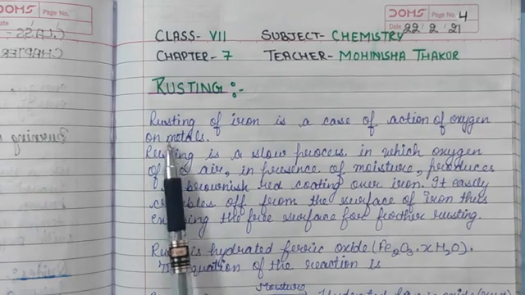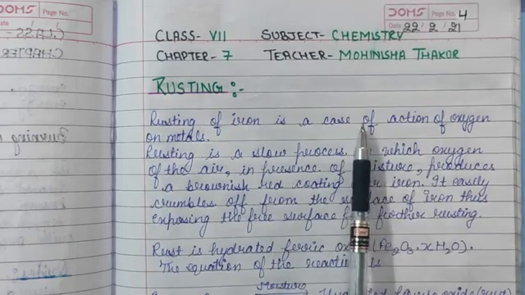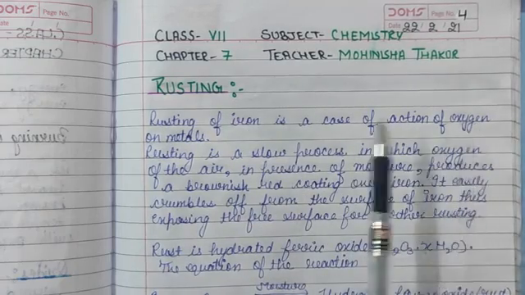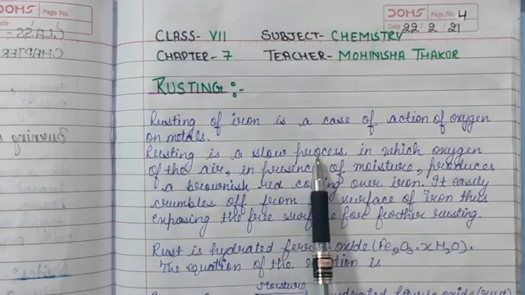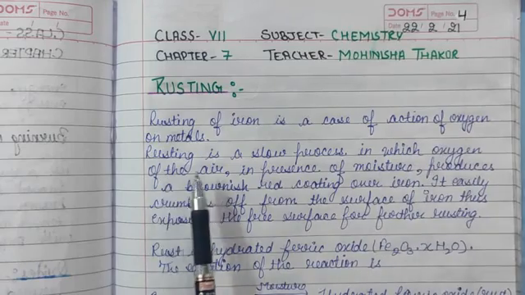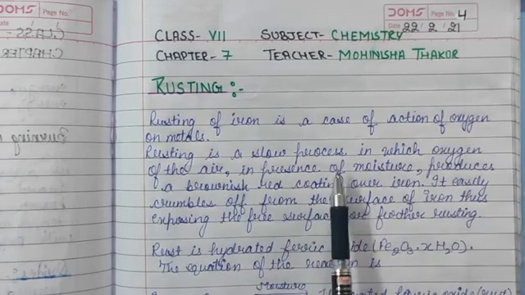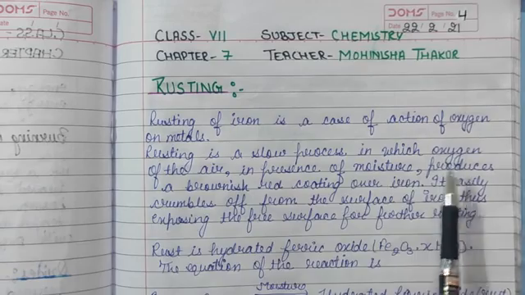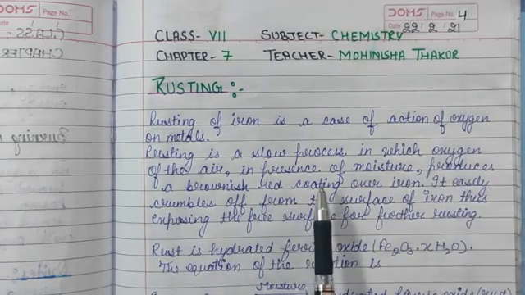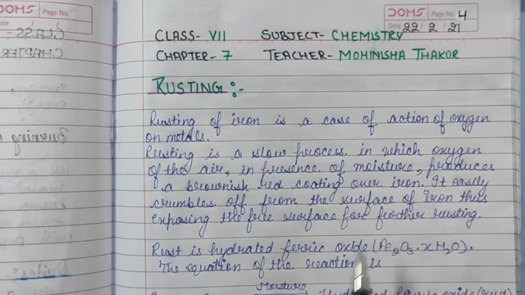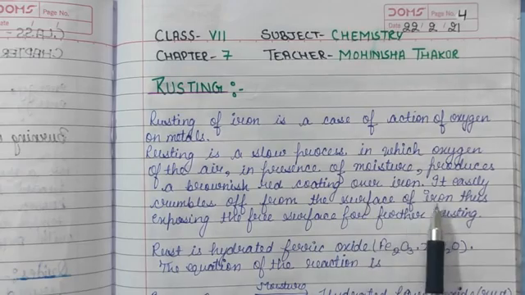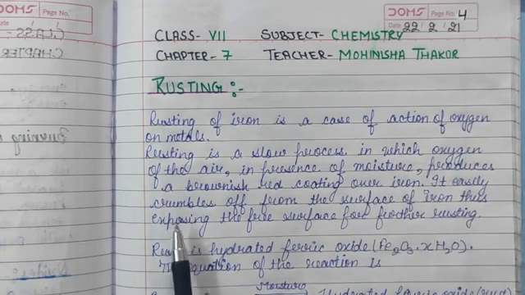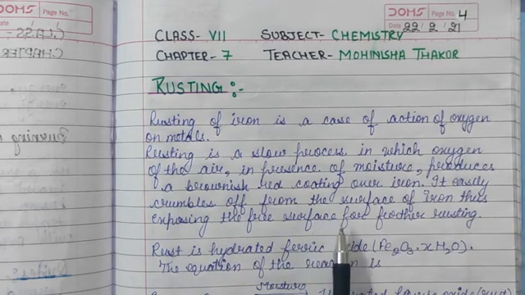So rusting of iron is a case of action of oxygen on metals. Rusting is a slow process in which oxygen of the air in presence of moisture produces a brownish red coating over iron. It easily crumbles off from the surface of iron, thus exposing the free surface for further rusting.